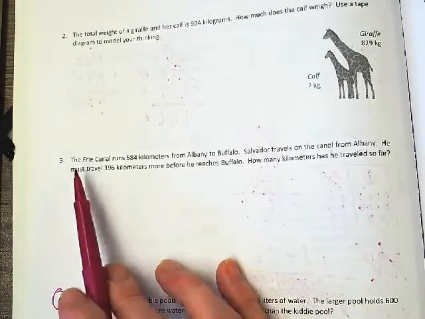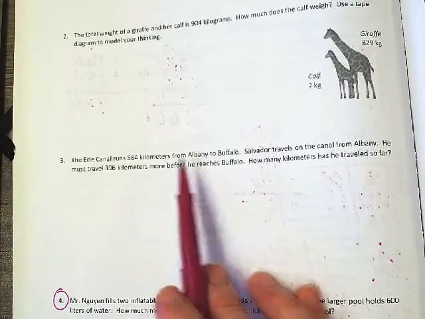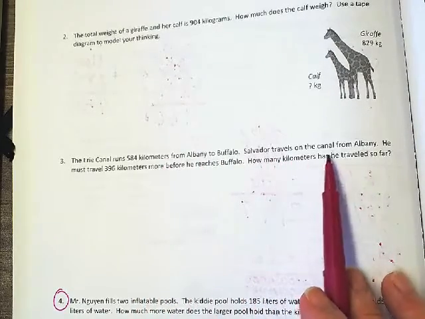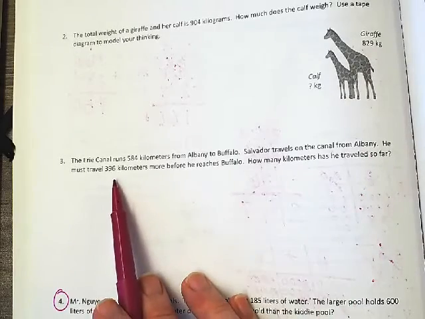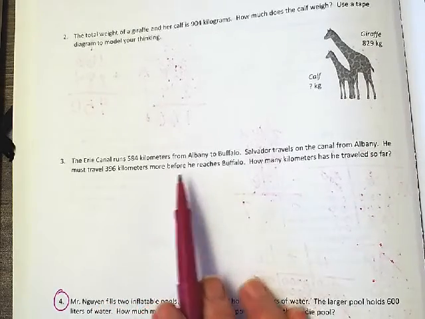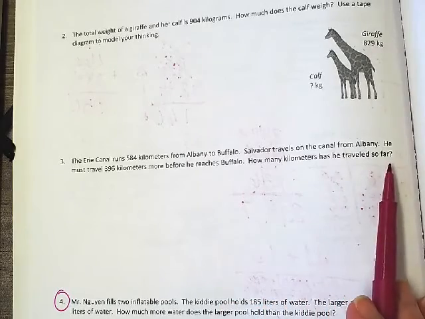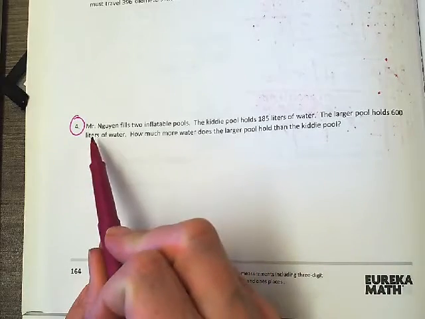Number 3. The Erie Canal runs 584 kilometers from Albany to Buffalo. Salvador travels on the canal from Albany. He must travel 396 kilometers before he reaches Buffalo. How many kilometers has he traveled so far? And number 4, this is the last must do. Those two were bonus problems.